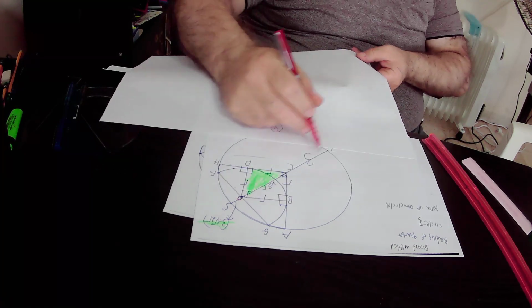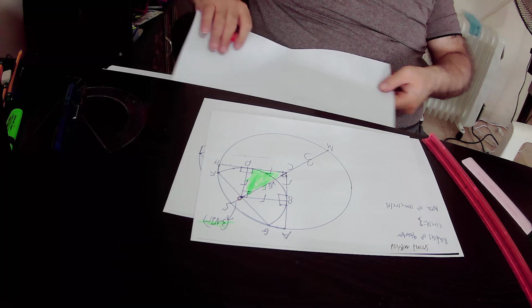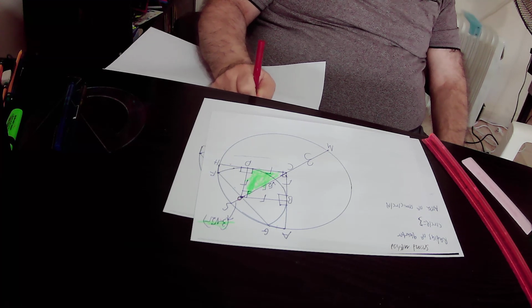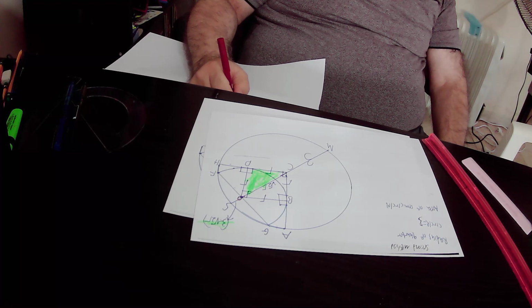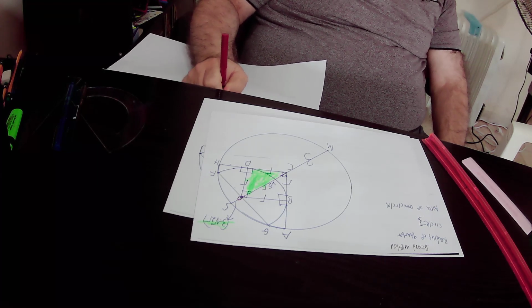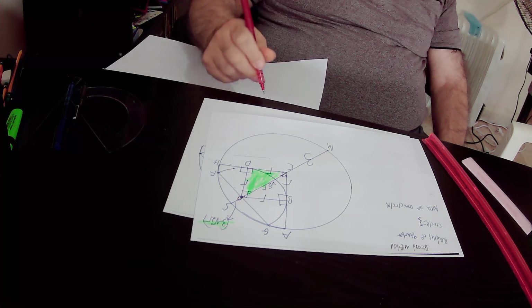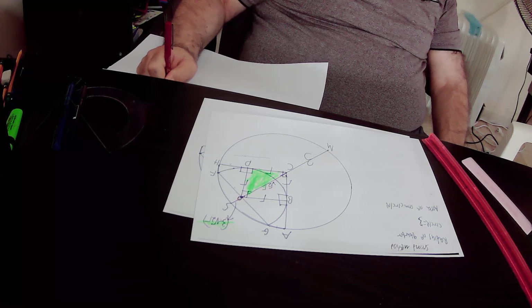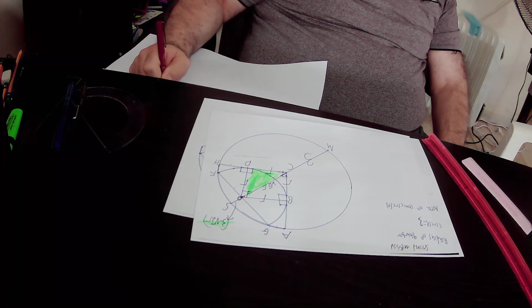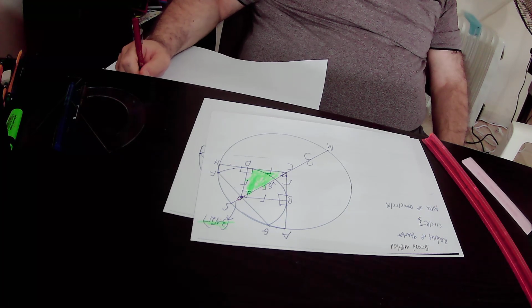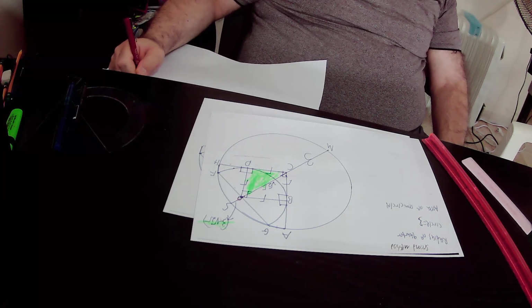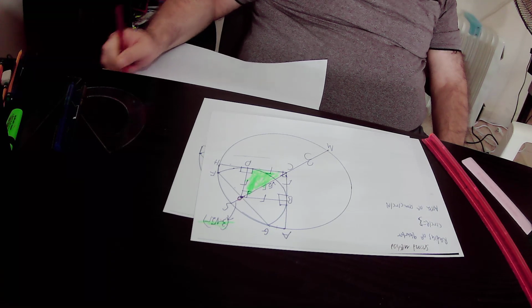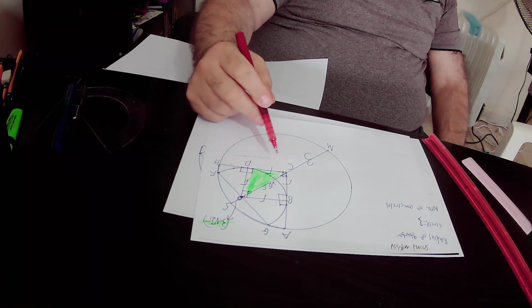In our drawing, chord MS intersects with chord GF at point O. Point O is the intersection point between the two chords.